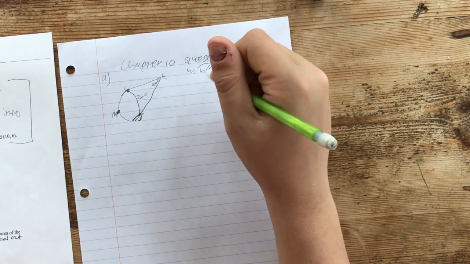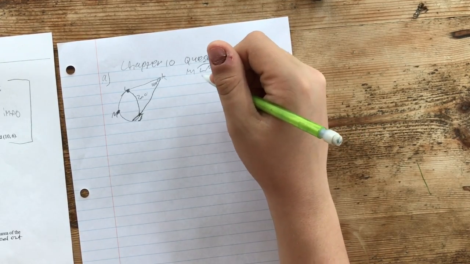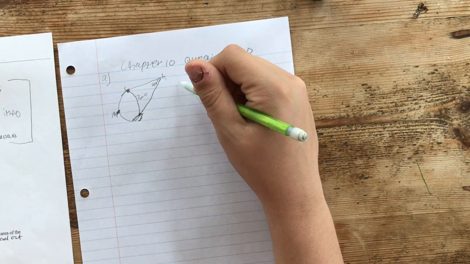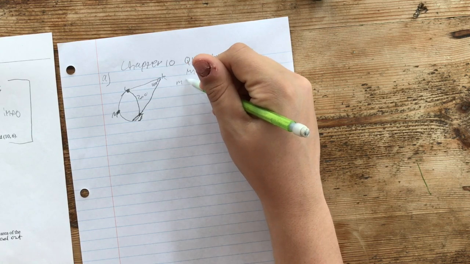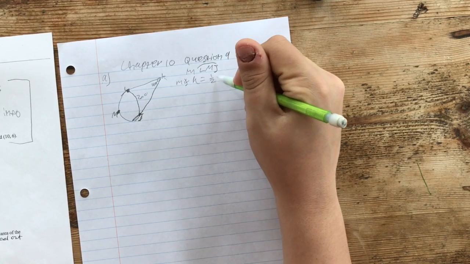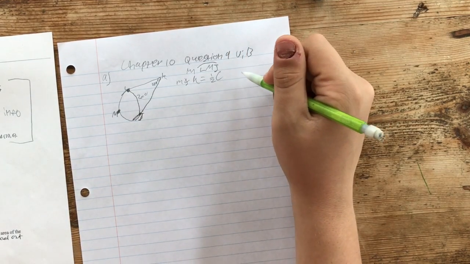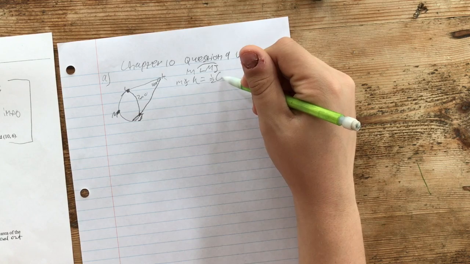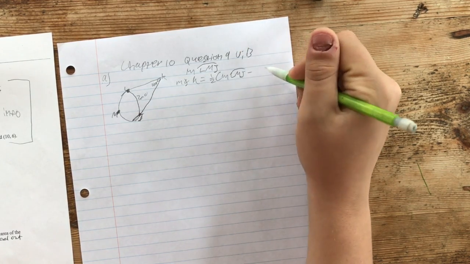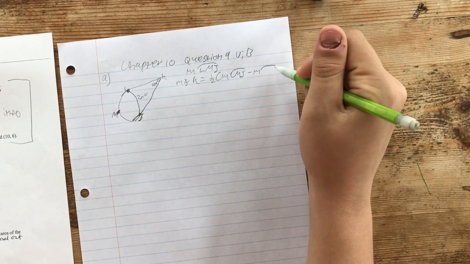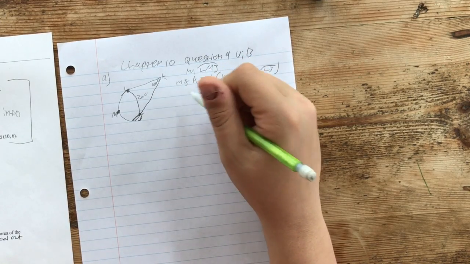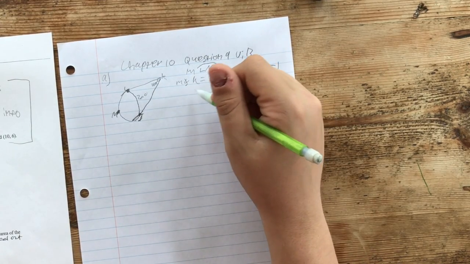Okay, first I write out the theorem for this. It's the measure of angle K equals 1/2 of the measure of arc LMJ minus the measure of arc LJ. Next, I'll substitute these variables.